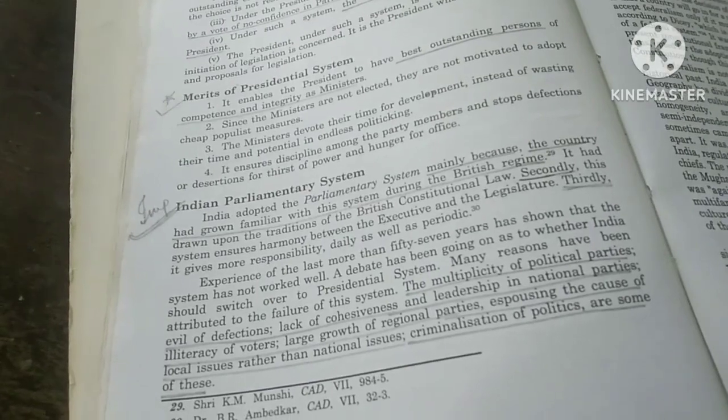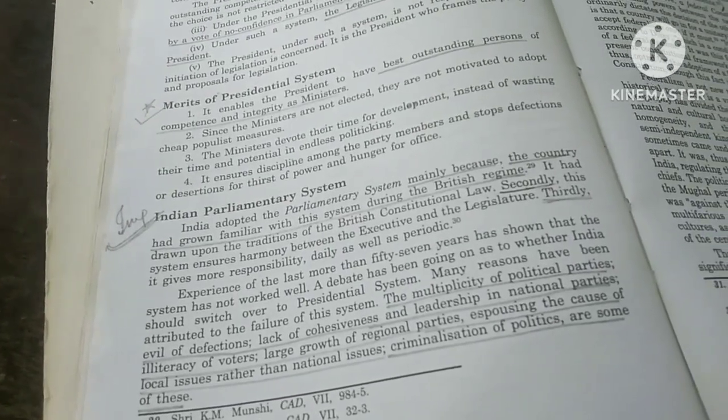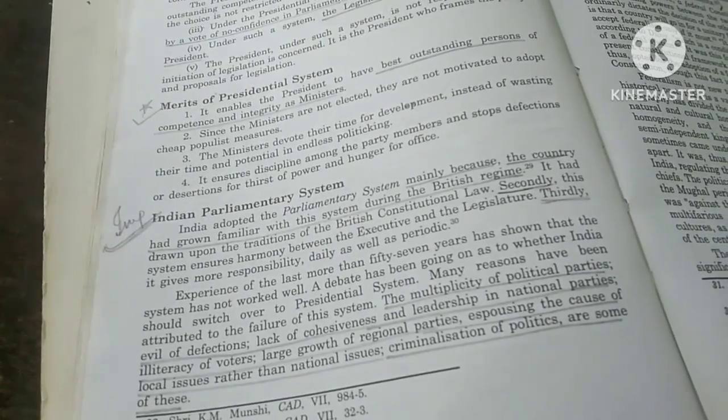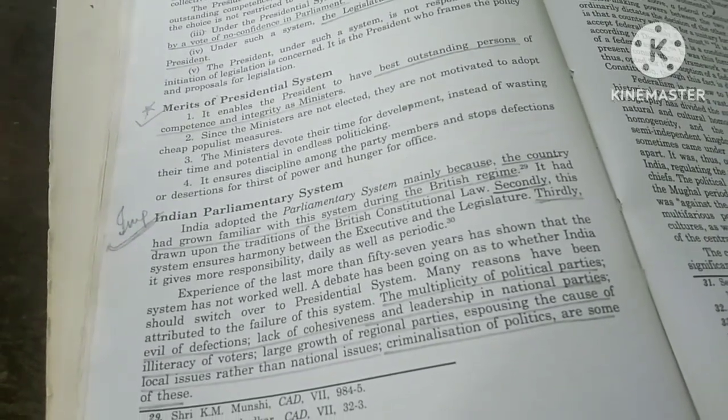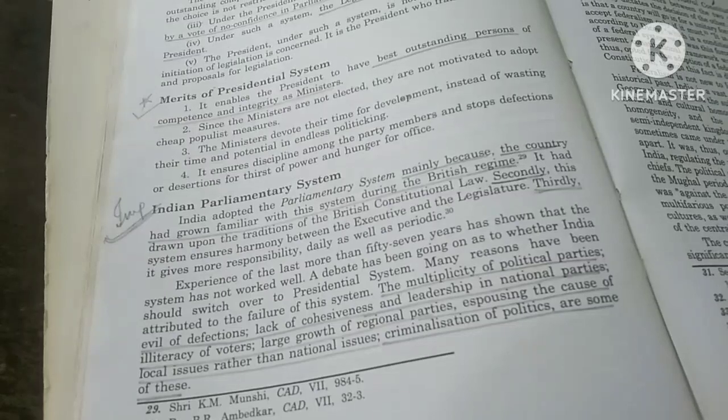So, something to know about the Indian parliamentary system. India adopted the parliamentary system mainly because the country had grown familiar with this system during the British regime. It had drawn upon the traditions of the British constitutional law. Secondly, this system ensures harmony between the executive and the legislature. Thirdly, it gives more responsibility, daily as well as periodic.